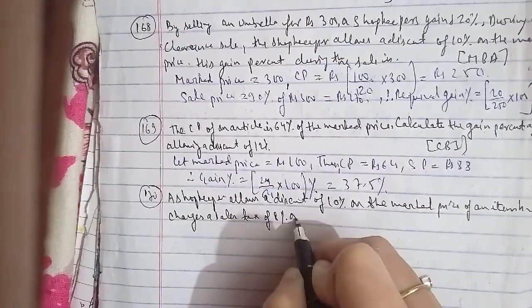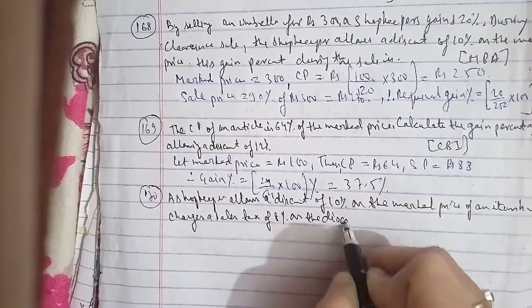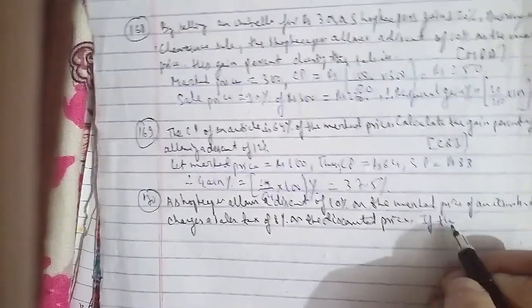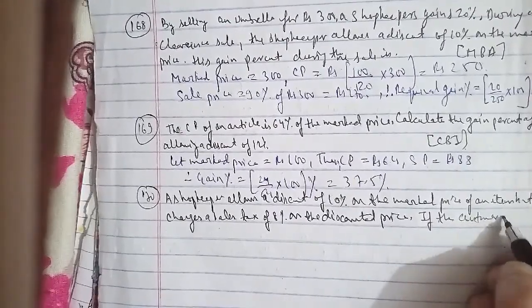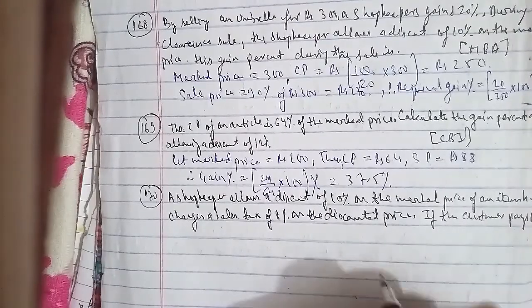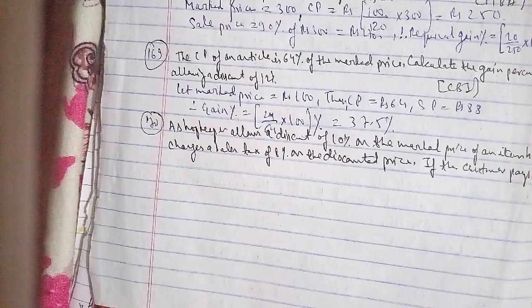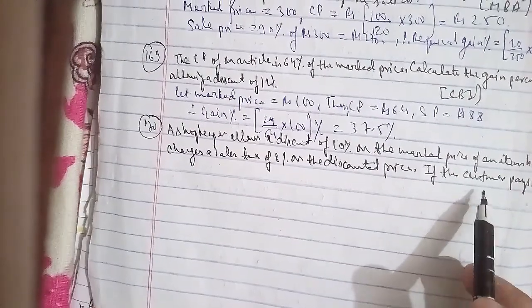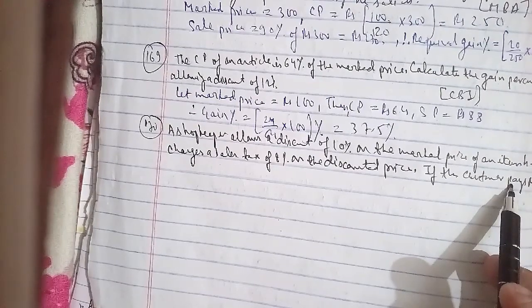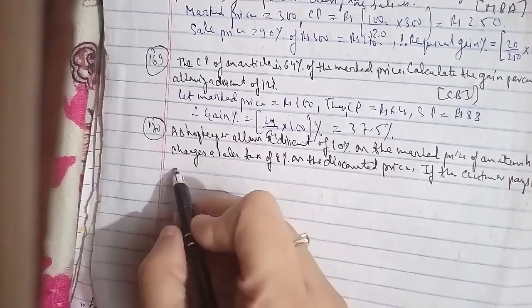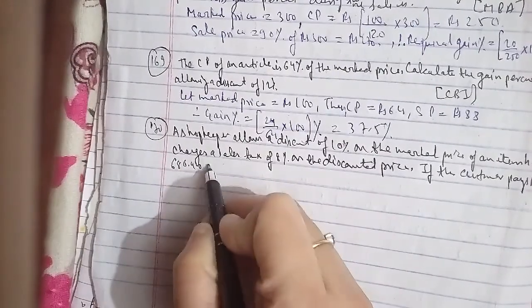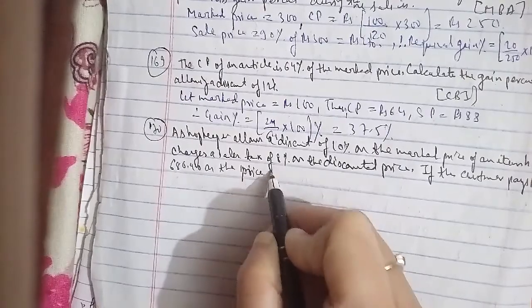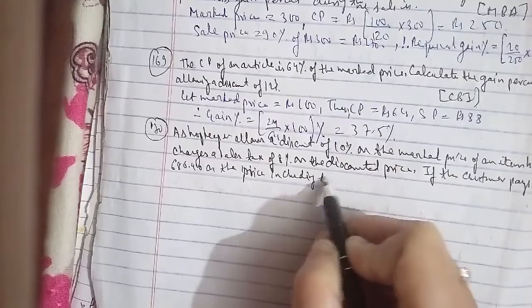If the customer pays rupees 680.40 as the price including the sales tax, then what is the marked price of the item?